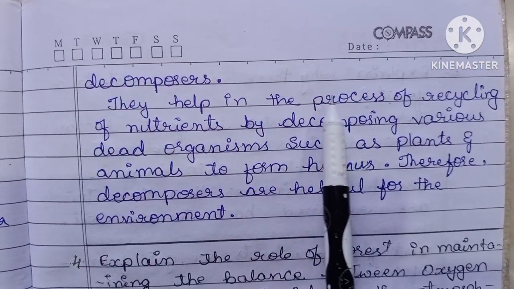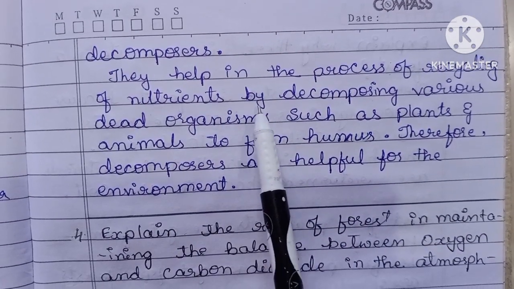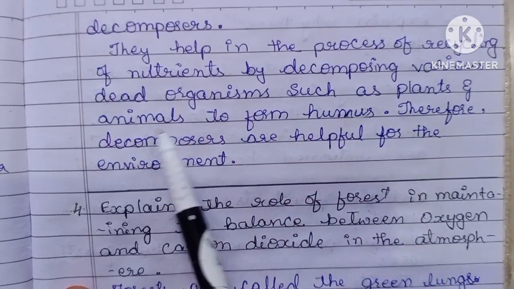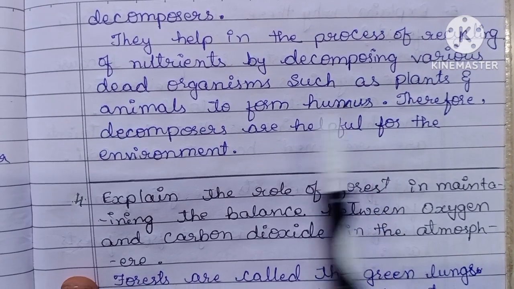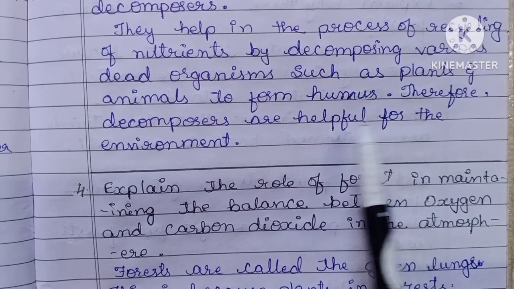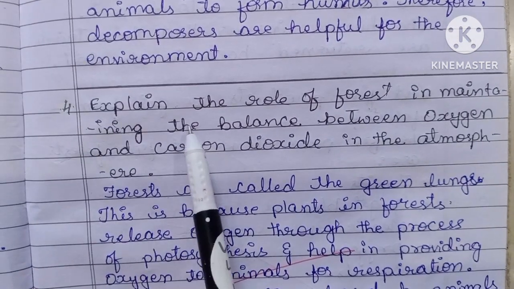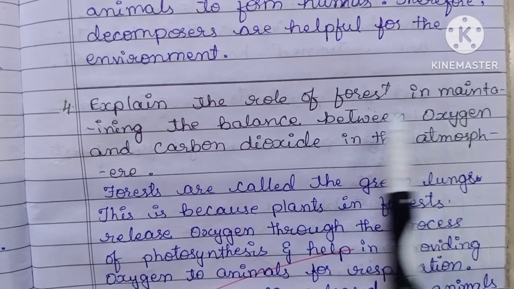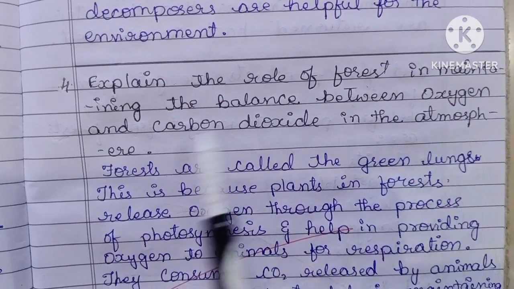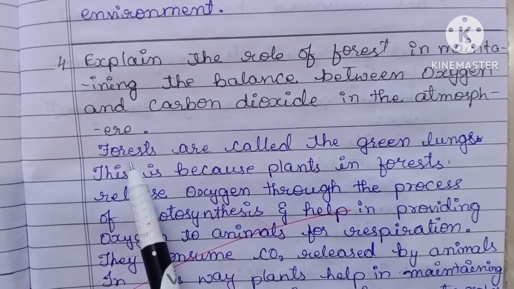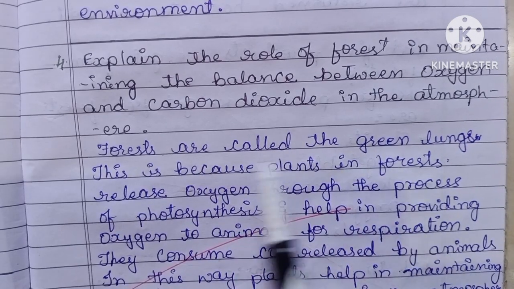They help in the process of recycling the nutrients by decomposing various dead organisms such as plants and animals to form humus. Therefore, decomposers are helpful for the environment. So, the fourth question is: explain the role of forests in maintaining the balance between oxygen and carbon dioxide in the atmosphere. Forests are called the green lungs.